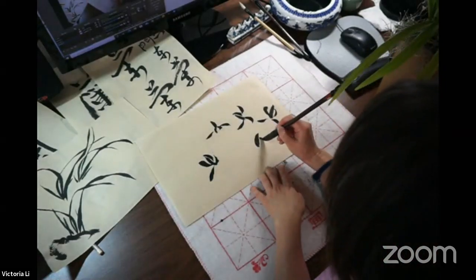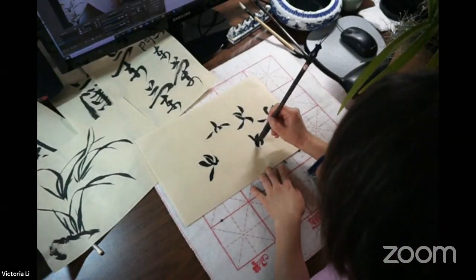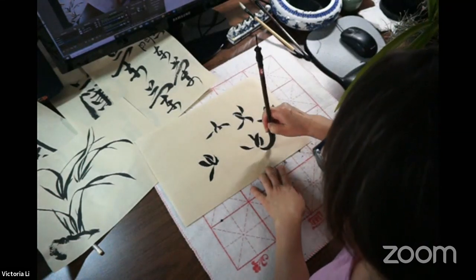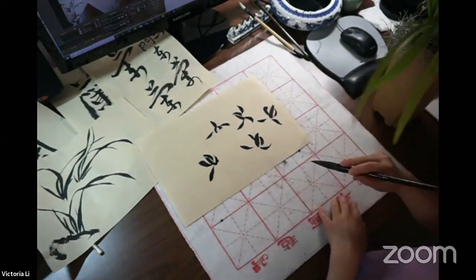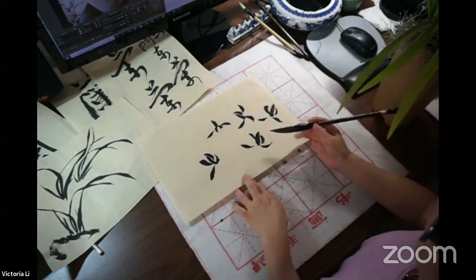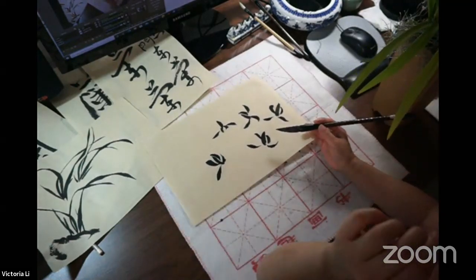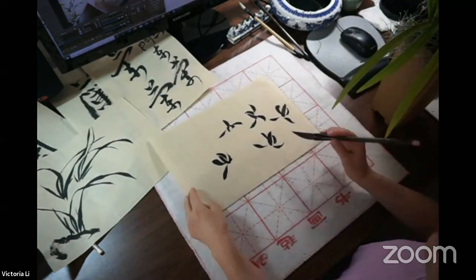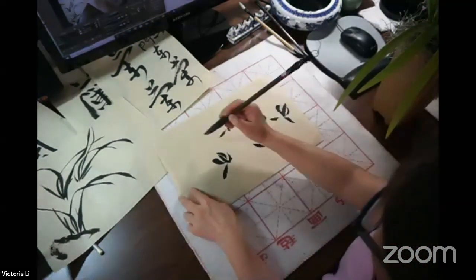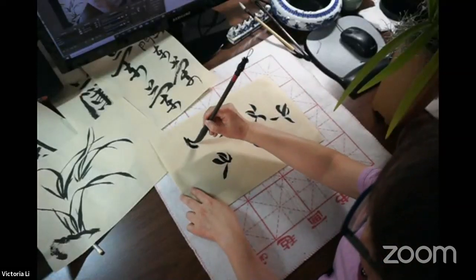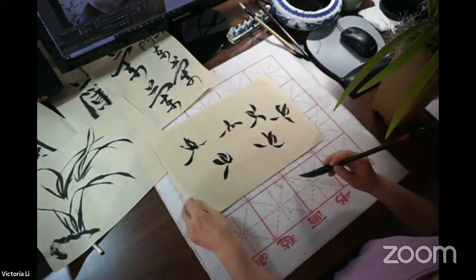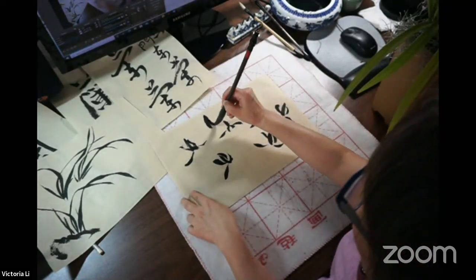So 1, 2, 3, and then to different directions. And for the painting, like when we do the cursive style, sometimes you can do some connection and not the standard style. You do like 1, 2, 3. You know, like that. It's beautiful, natural.